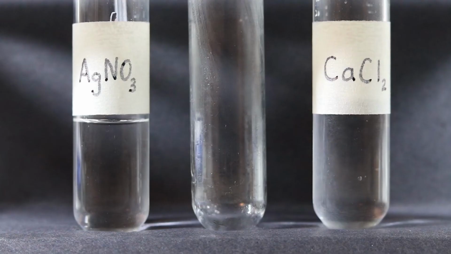Using a pipette, I previously transferred each of calcium chloride into this test tube and silver nitrate into this test tube. To test for a double displacement reaction, we need to pipette each of the contents of those test tubes into the middle test tube. You'll repeat this procedure for each of the reactions listed in your double displacement lab.